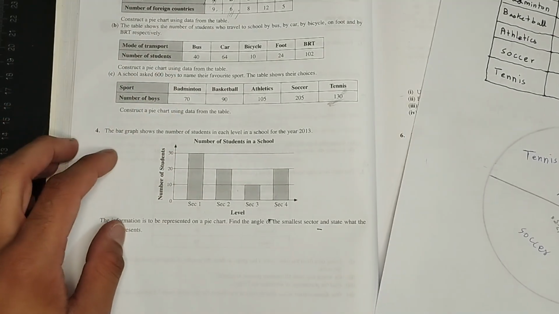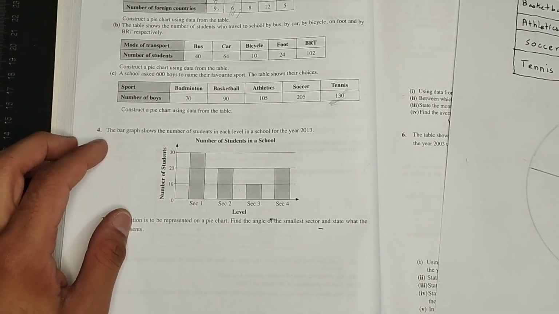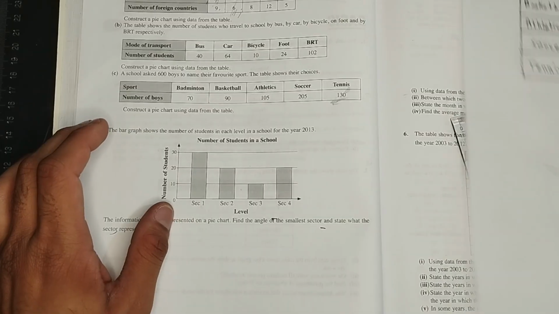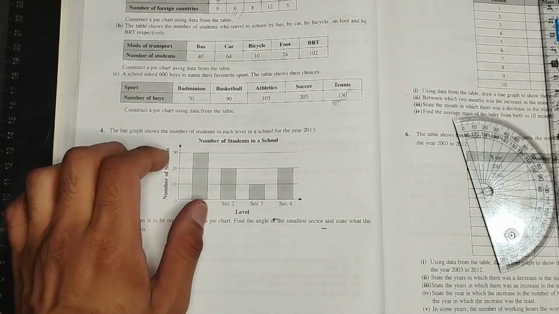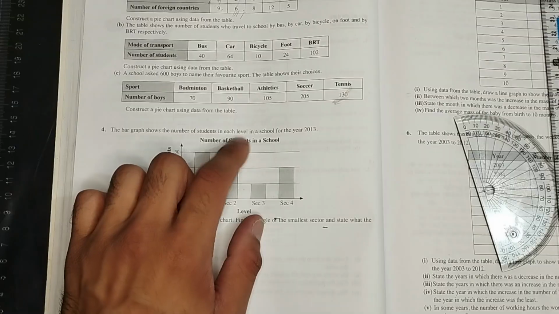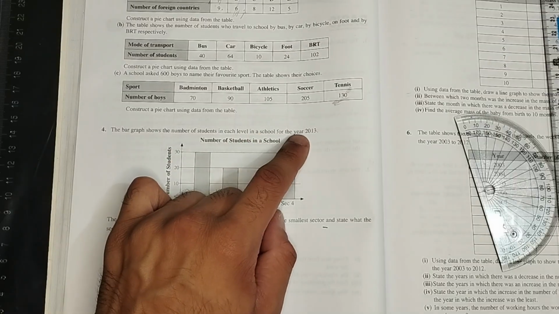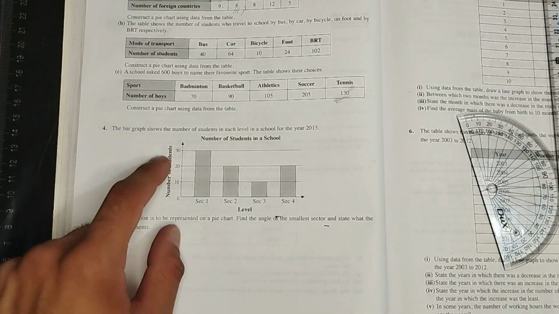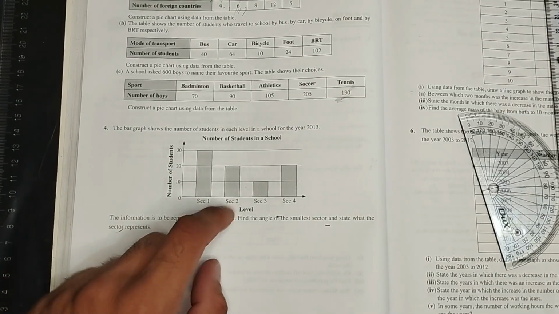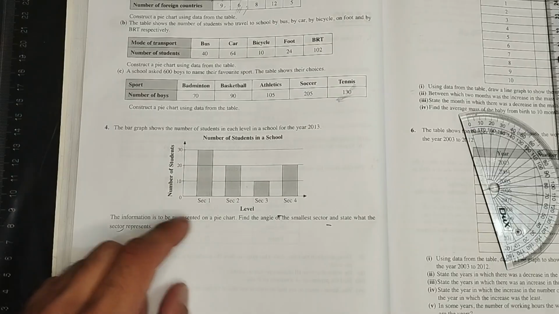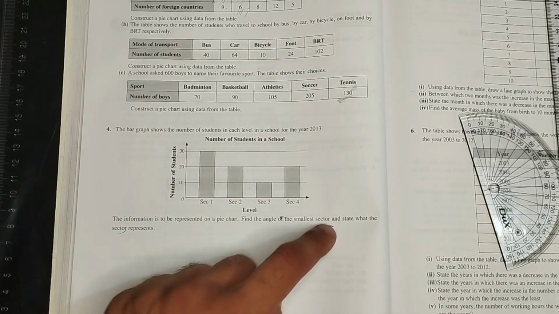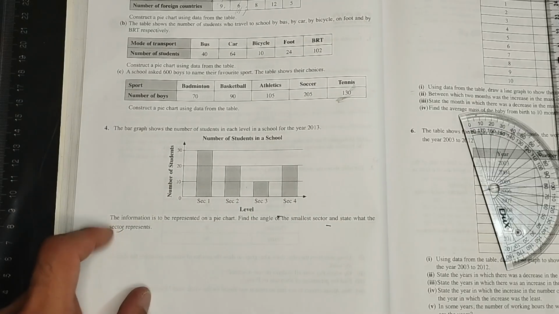Then question number 4. Now in question number 4, we are given a bar graph. Okay, the bar graph shows the number of students in each level in a school for the year 2013. Doesn't really matter much, but the number of students and the level. This is section 1, section 2, section 3, section 4. Information is to be represented in a pie chart. Find the angle for the smallest sector and state what the smallest sector represents.